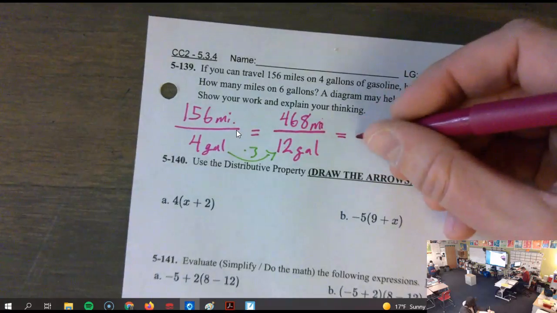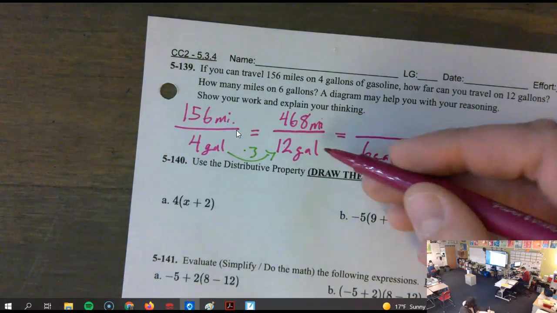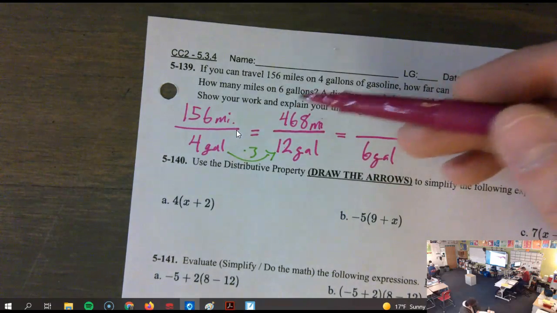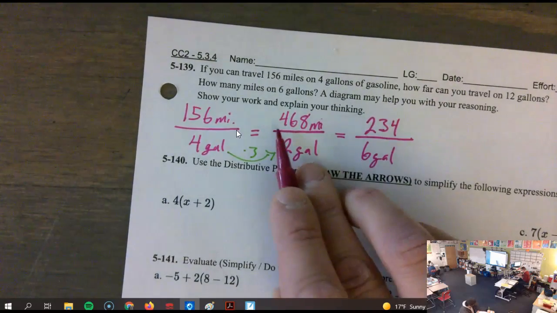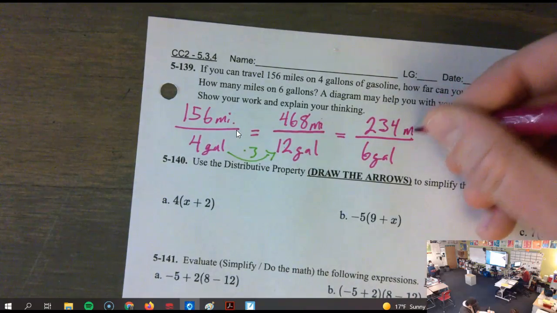And then what about 6 gallons? Yeah, now we can divide by 2. So 234. This number actually divides by 2 really nicely because they're all even numbers. Make sure that we have labels with that.